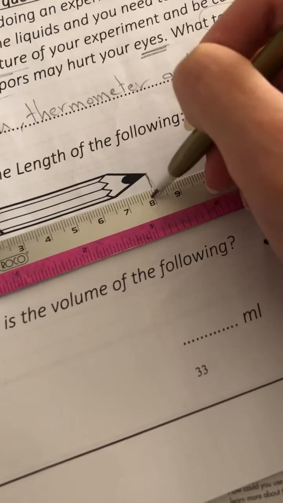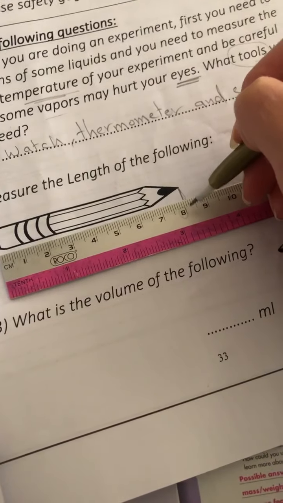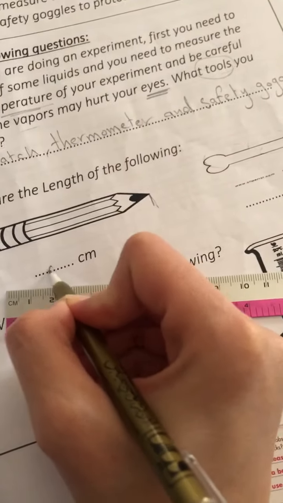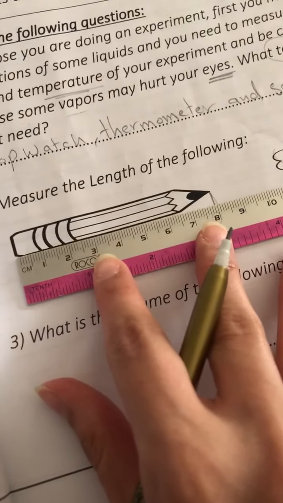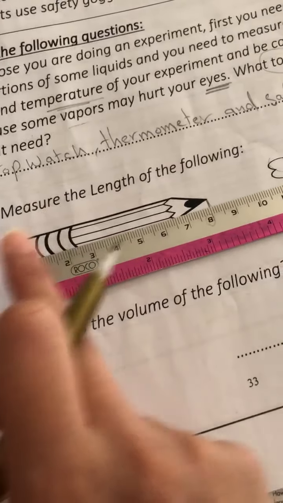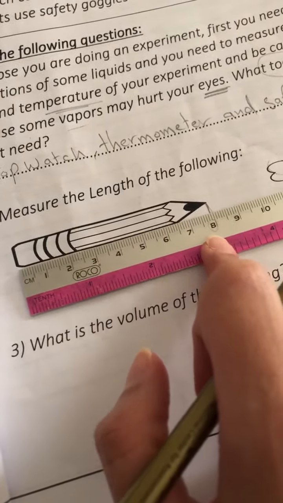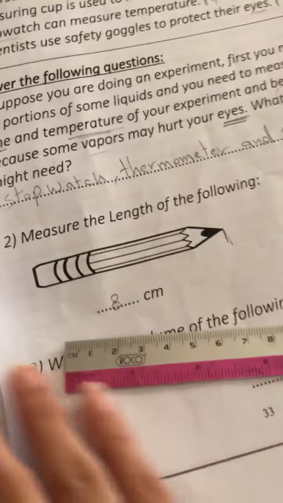So read the number with me. Its length is 8 centimeter. Okay, write it. We have to measure it several times to be sure about our answer. So from the beginning until the end. So the number here, read it with me, 8 centimeter.